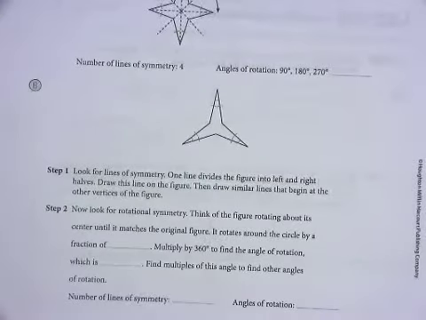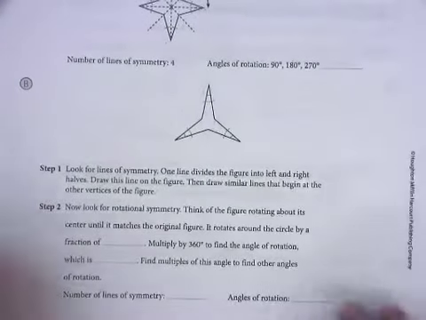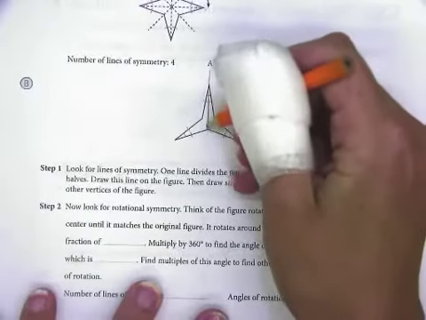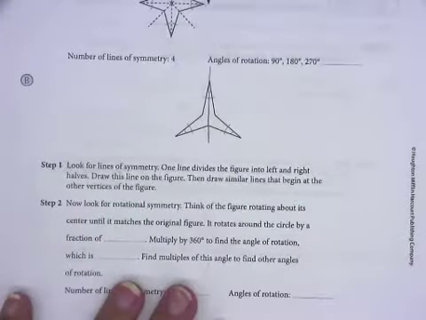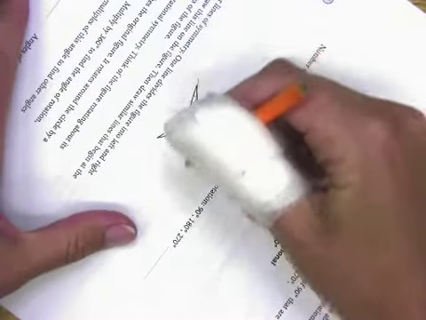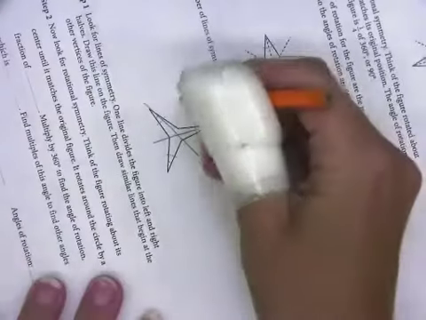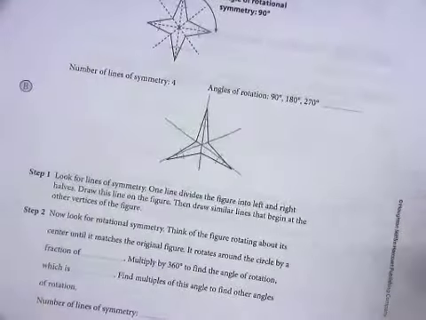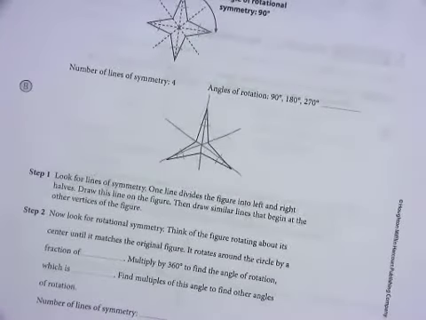Part B, in this figure, they're asking us to do the same, a little bit more on our own. So it says, look for lines of symmetry. One line divides the figure into left and right halves, so I can draw that line of symmetry. But I could turn it, and this would also be a line of symmetry. And so would that.